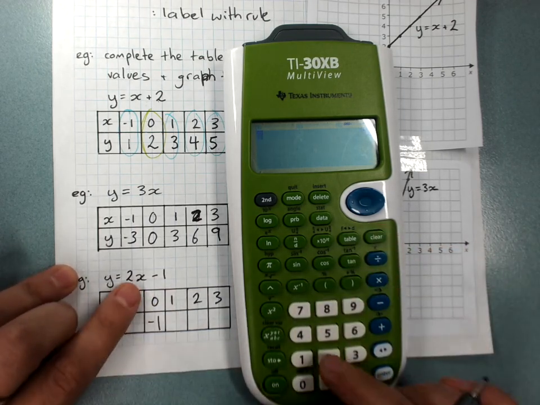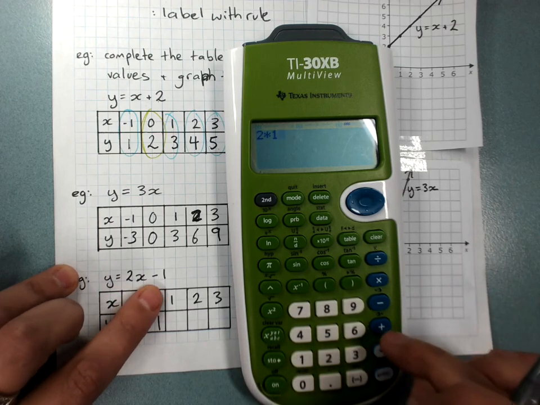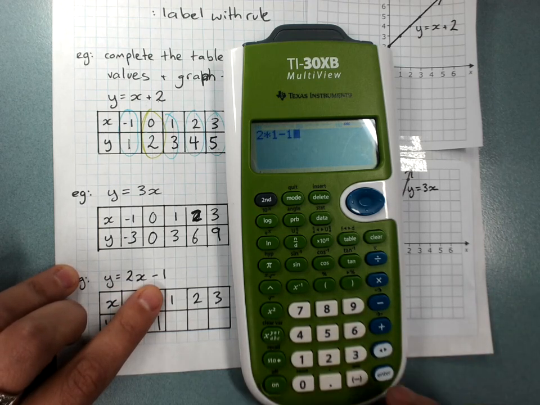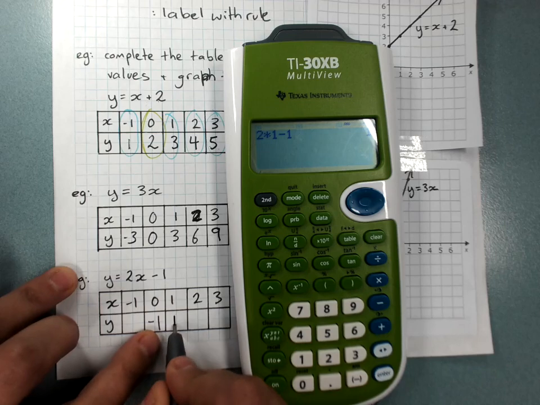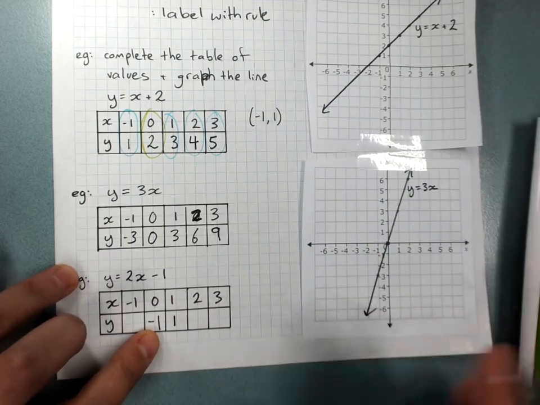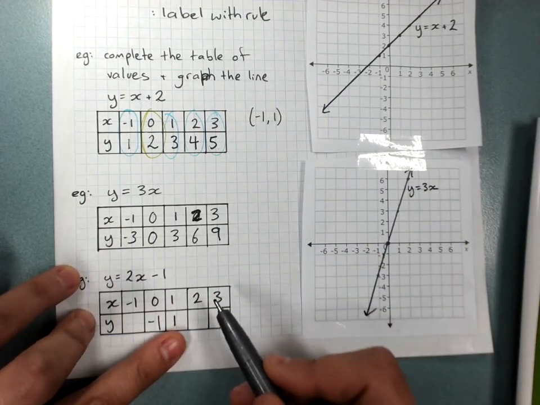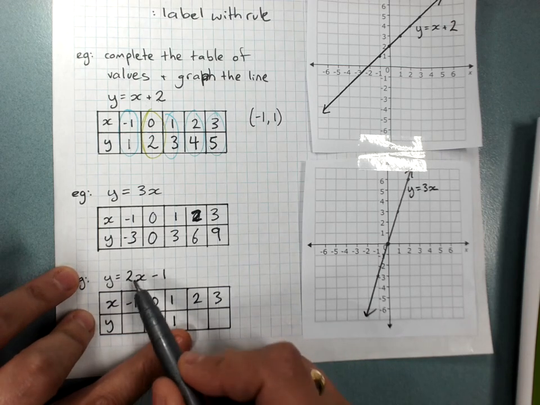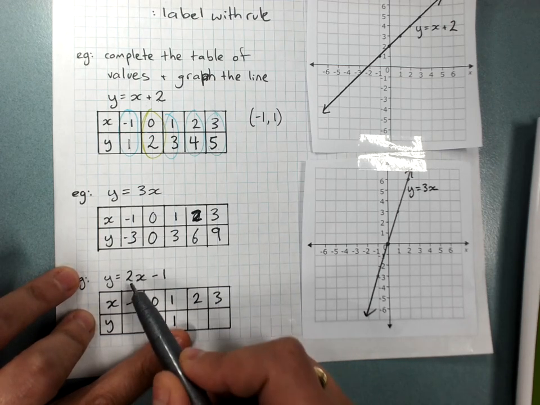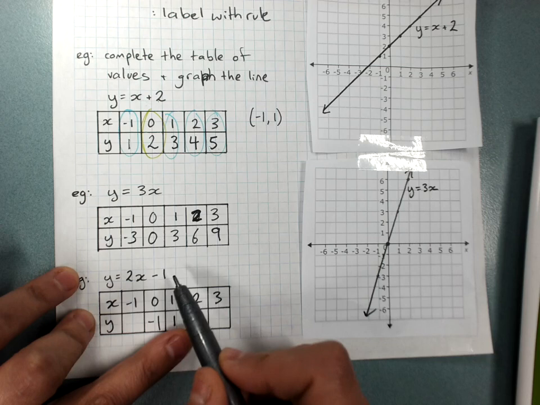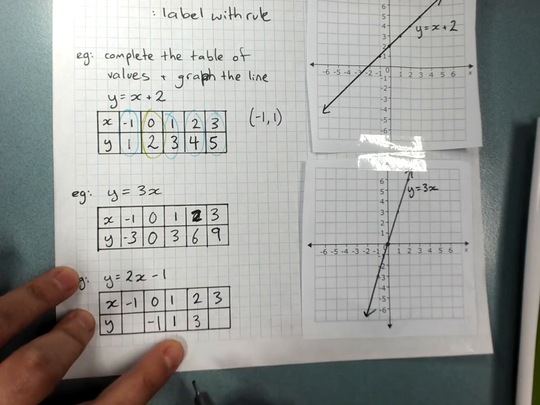When x is 1, 2 times 1, take away 1 is 1. Now you don't need to use a calculator if you're feeling fine about it, but you absolutely can to check. 2x, when x is 2, 2 times 2 is 4, take away 1 is 3.